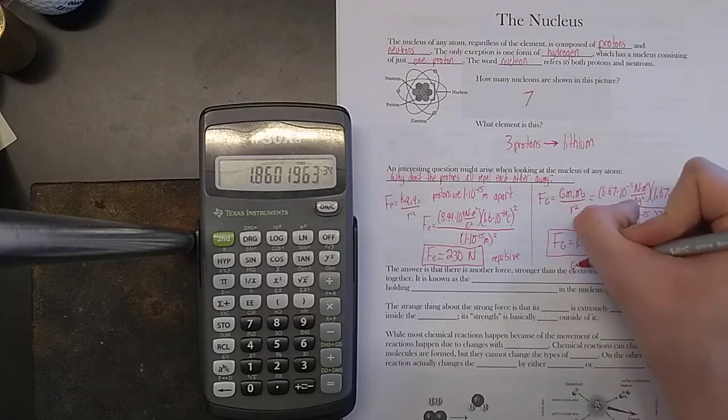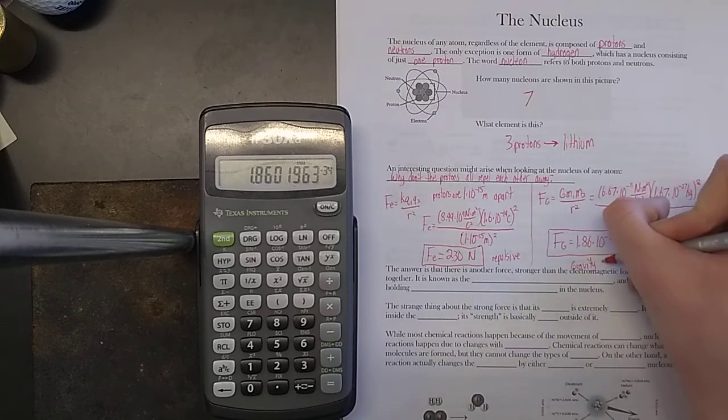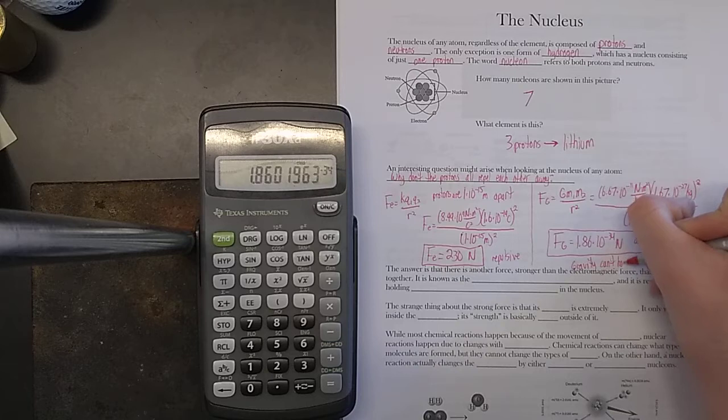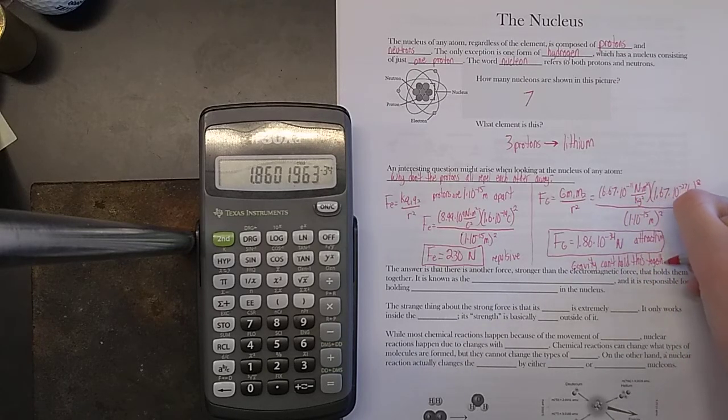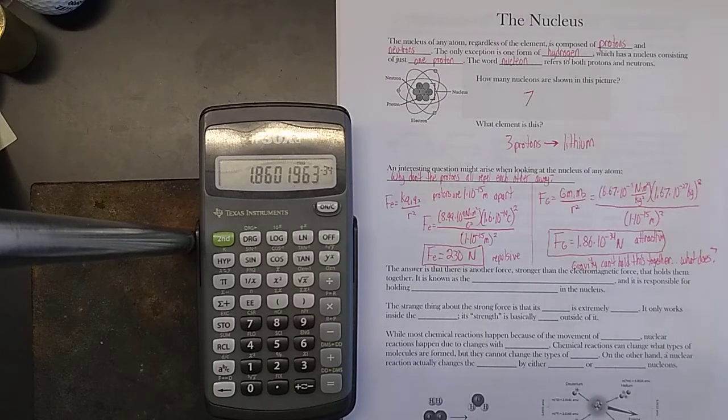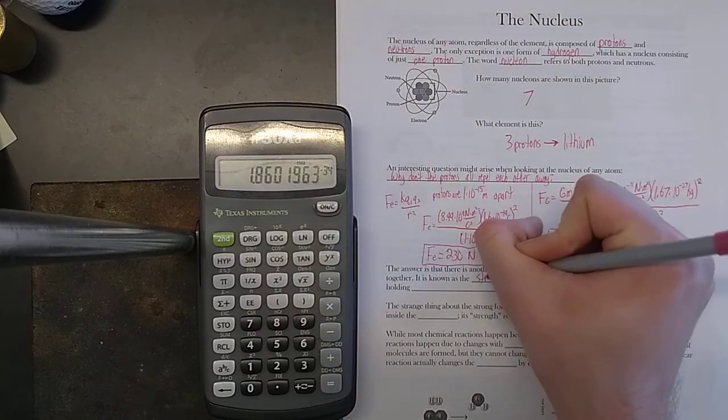So, gravity can't hold this together. So the question is, what does? What holds this together? And the answer is a force that we have not talked about yet this year. There's another force, stronger than the electromagnetic force, or I guess equal in strength to the electromagnetic force, that holds these particles together. And it has an extremely creative name.